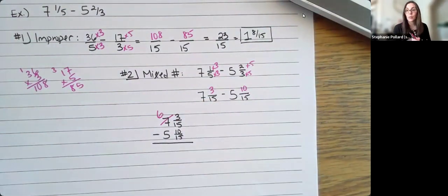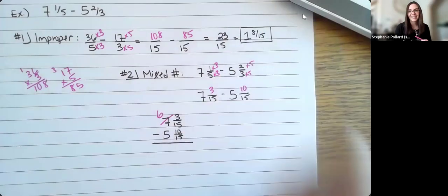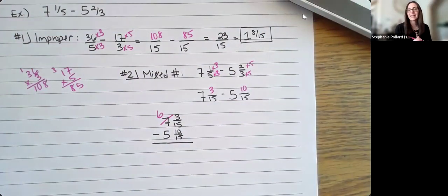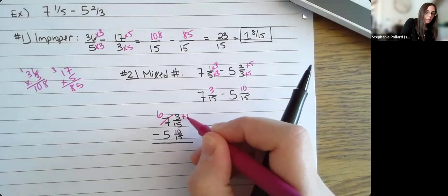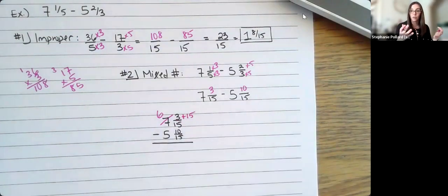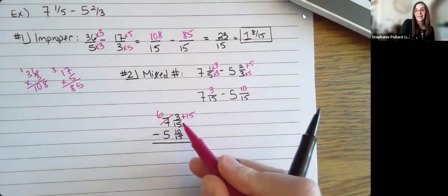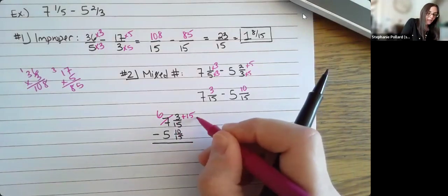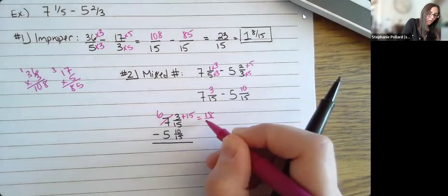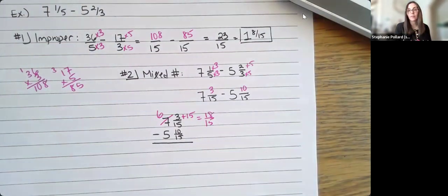But here's where it gets weird. This is not going to be a 13. In fractions, things are not necessarily broken up into groups of 10s. They're broken up by the denominator. So whenever you borrow, you're actually going to not just put a 1 in front and make it a group of 10. You're going to add whatever the denominator is. So that this now becomes 18 over 15 as your top fraction. And that is the tricky part.